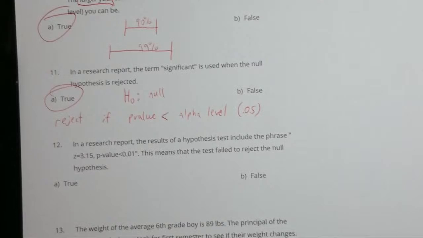If you have significant evidence against the person on trial, then you have very good evidence that their innocence should be rejected. The null hypothesis is basically their innocence being put on trial. And ultimately, you either reject their innocence or you fail to reject their innocence.